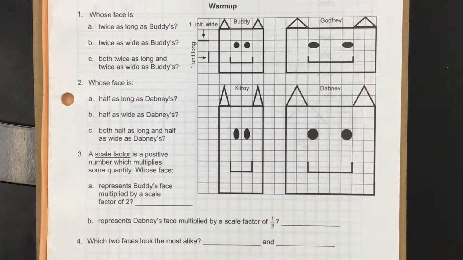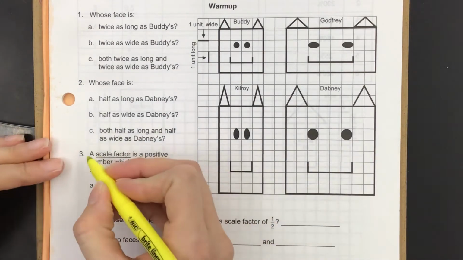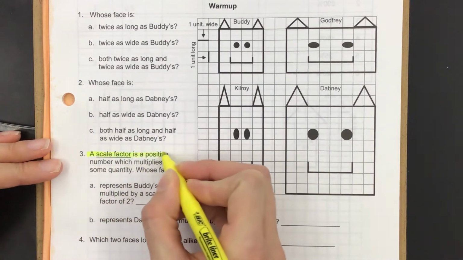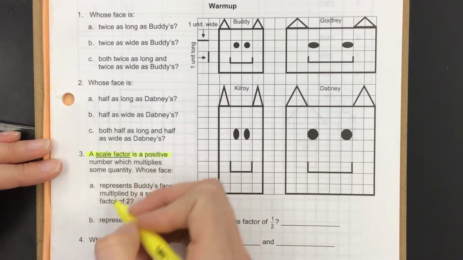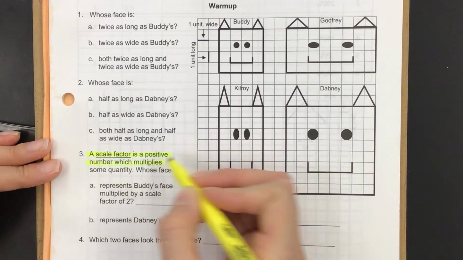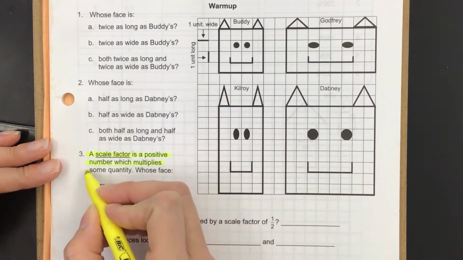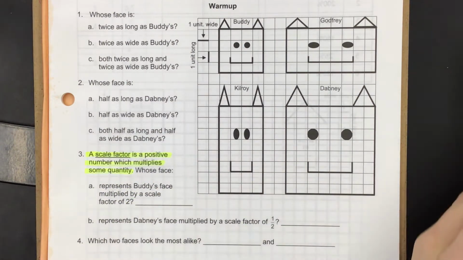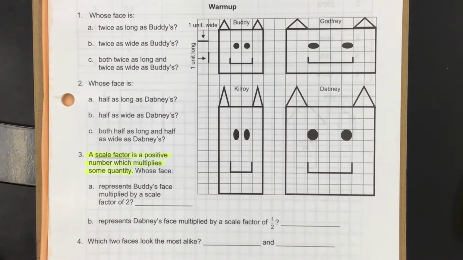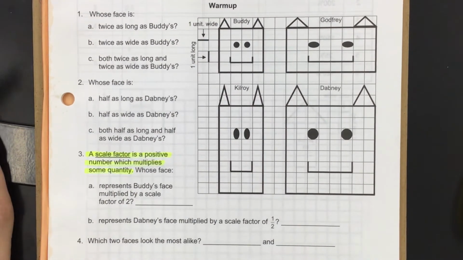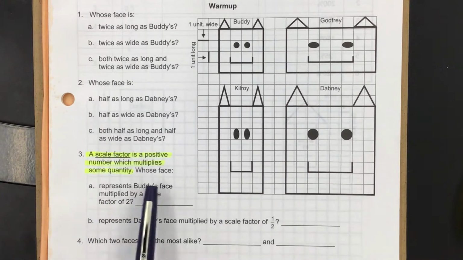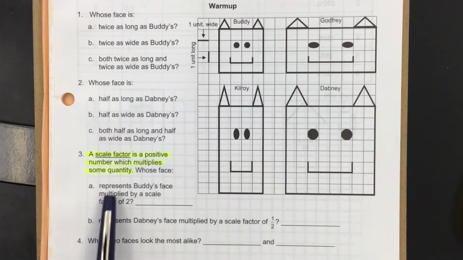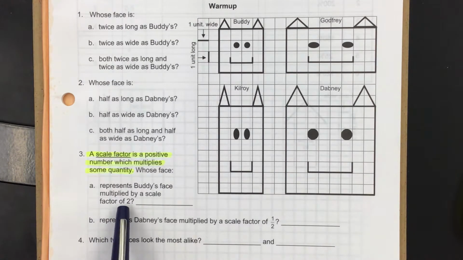And you can put a box around this, or you can highlight this, but a scale factor is a positive number which multiplies some quantity, okay? And we're going to be working with scale factors over the next couple of days. Today is our hands-on experience with scale factors. But if you look at this, it says whose face represents Buddy's face multiplied by a scale factor of 2.